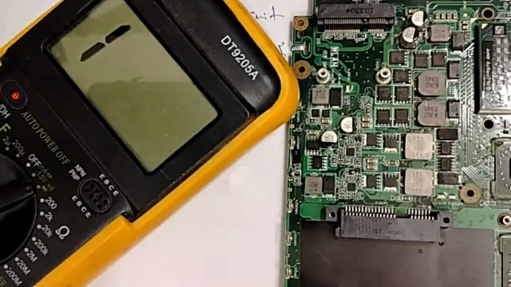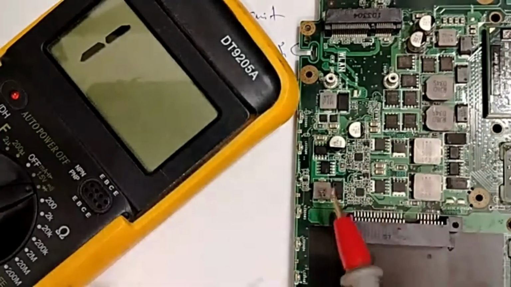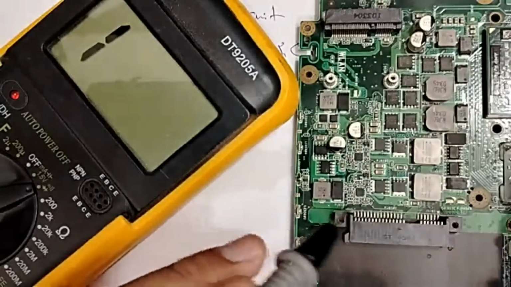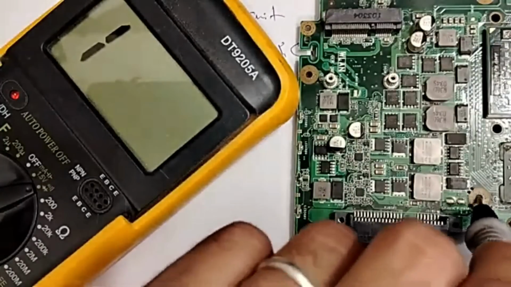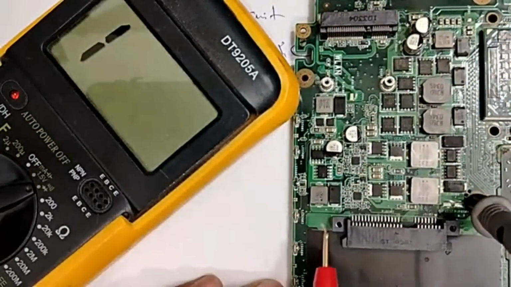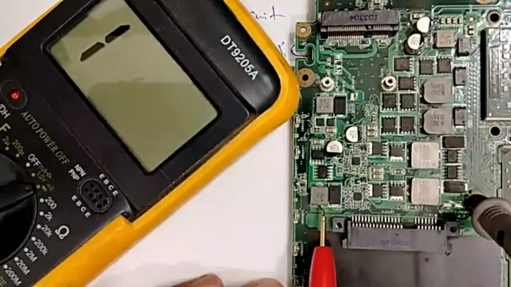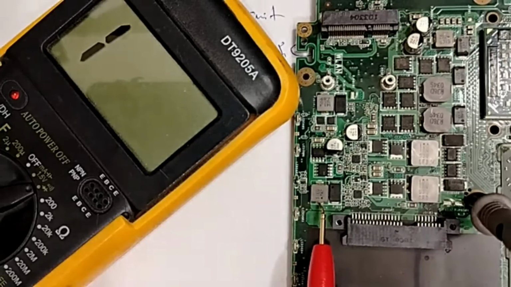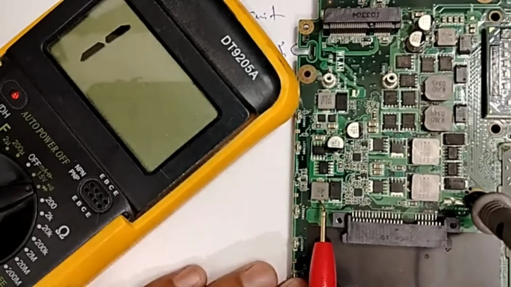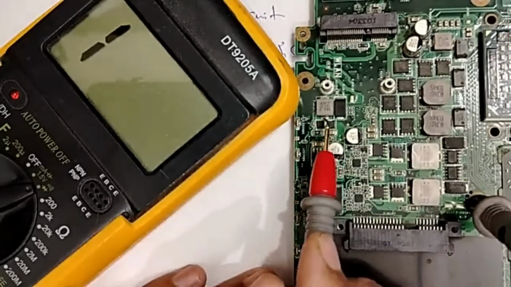Let's check these coils over here also. The black probe is in the ground, everywhere in the ground. If we check this one, do you see in the multimeter? Nothing, no continuity, no low reading. This one here, the same.